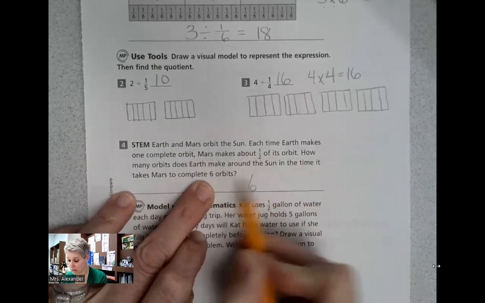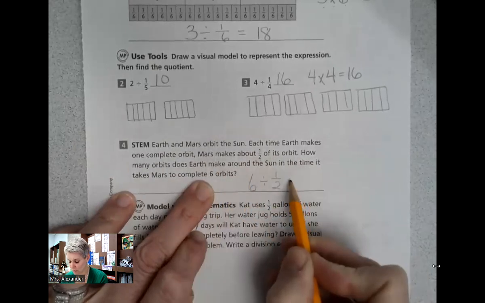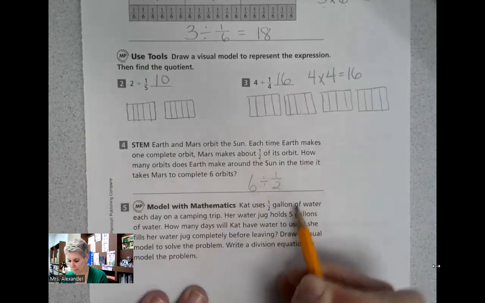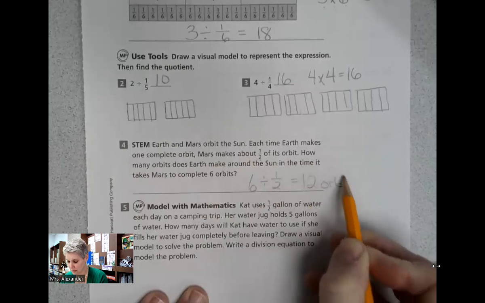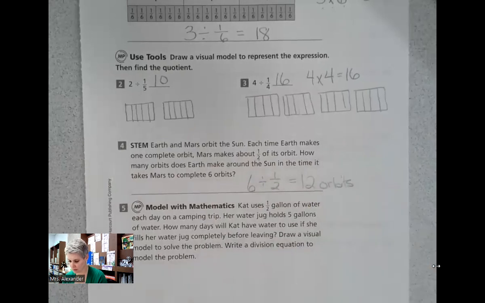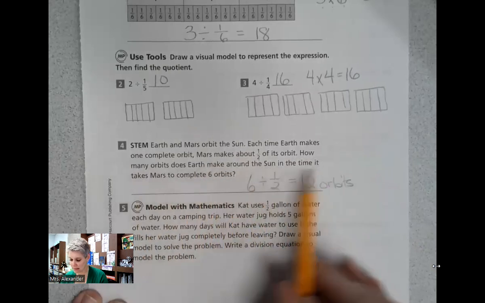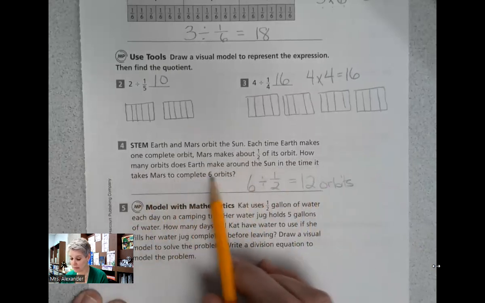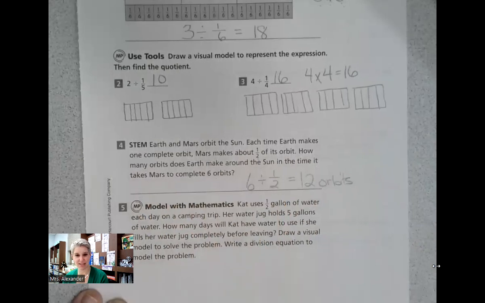So 6 total orbits for Mars, I'm sorry. And each of those takes 1/2 of Earth's orbits. So we would be dividing that, and that would give us 12 orbits for Earth. How many orbits does Earth make around the sun in the time it takes Mars to complete 6 orbits? For those 6, it takes Mars half. I can't word that. I hope you understand. My words don't want to work for that one today.